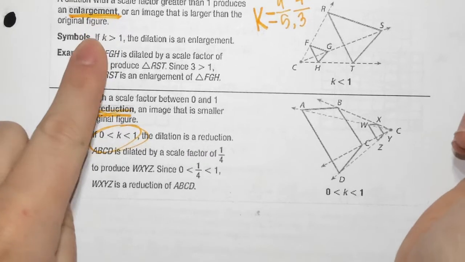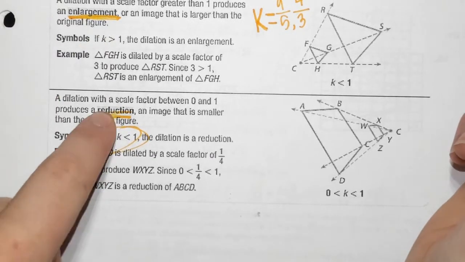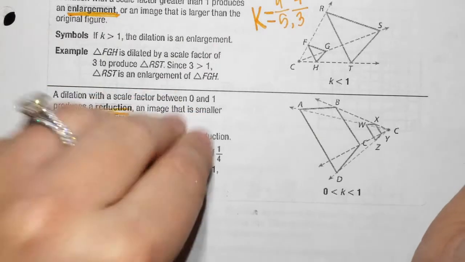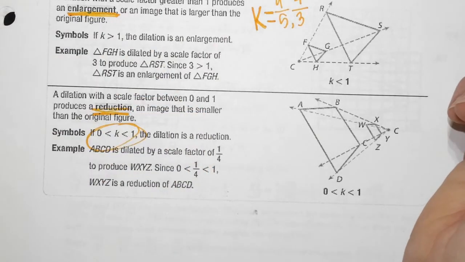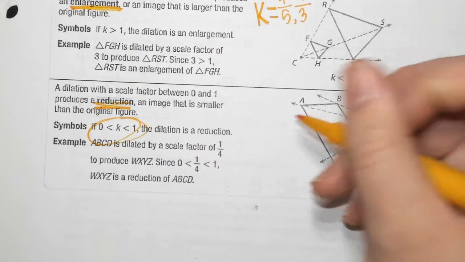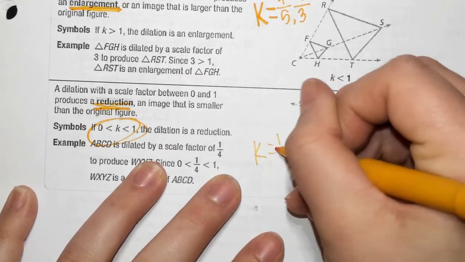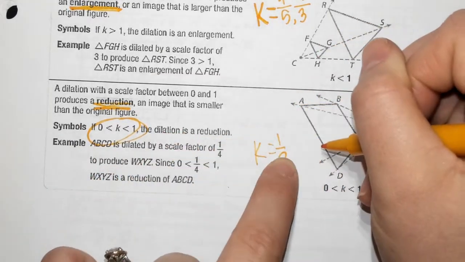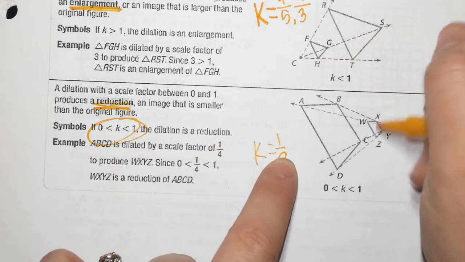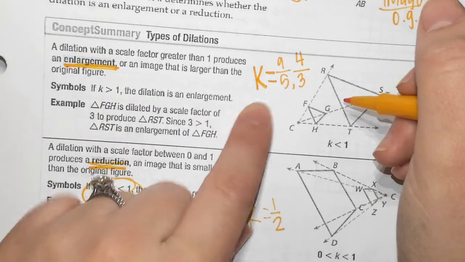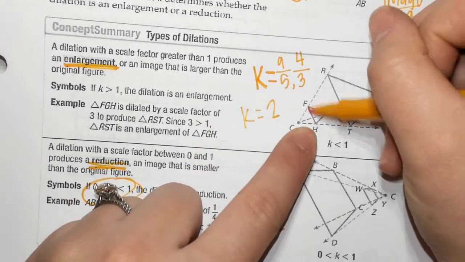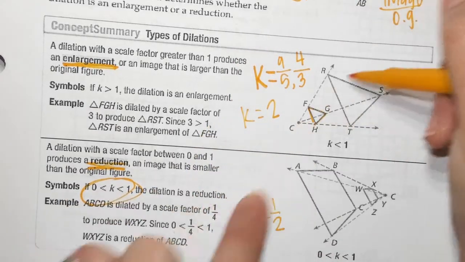So, if it's greater than 1, enlargement. If it's less than 1, reduction. And here's how you could think of it. If it's a reduction, then it's dividing by something, right? So that's why it's okay for the k to be 1/2, because you're taking your original and dividing it by 1/2 to get to the new. If you have an enlargement, let's just say, for example, k is 2. You're taking the original and multiplying it by 2.